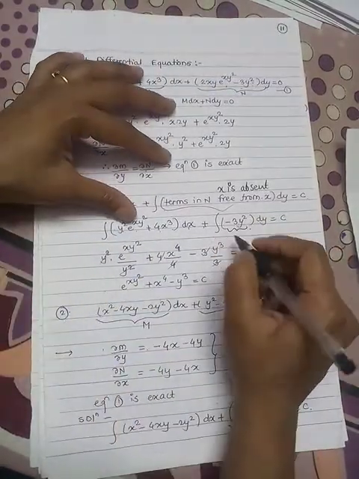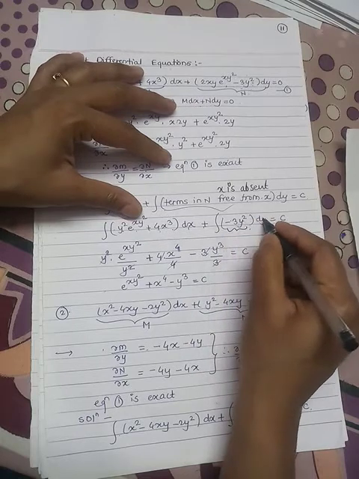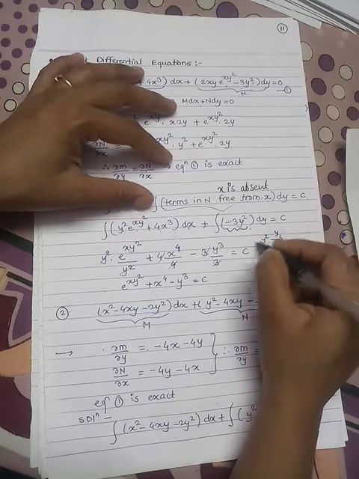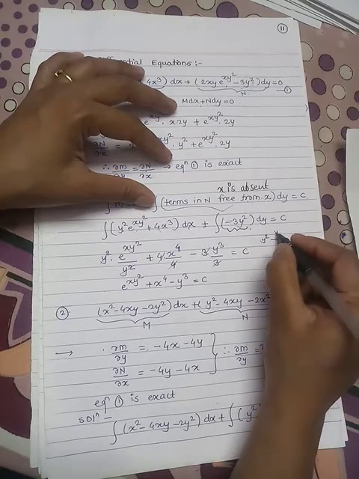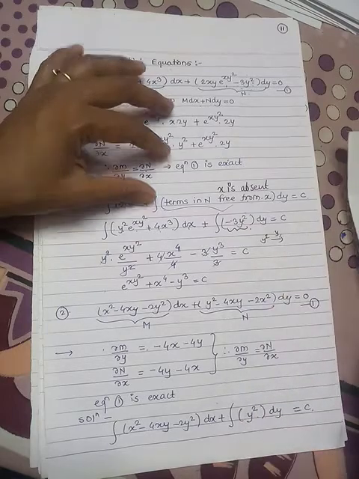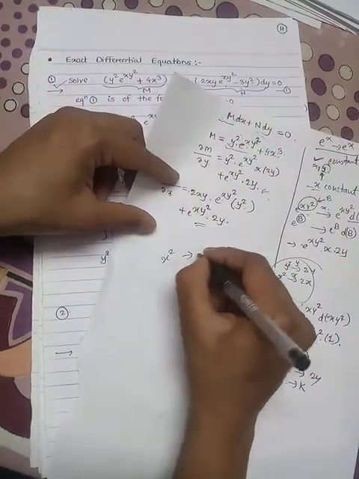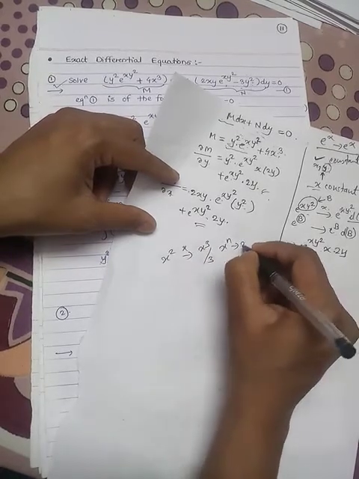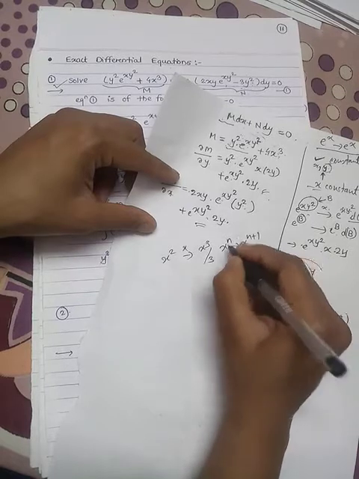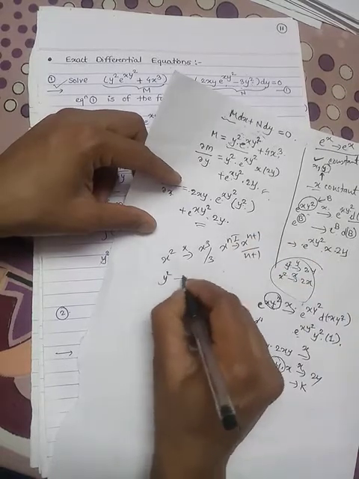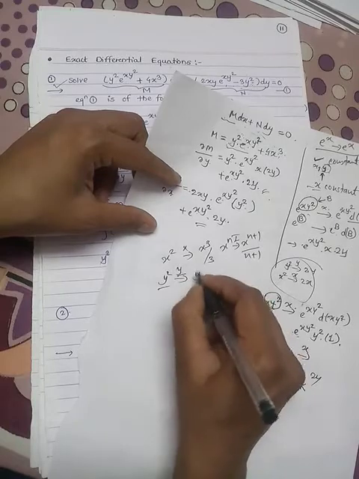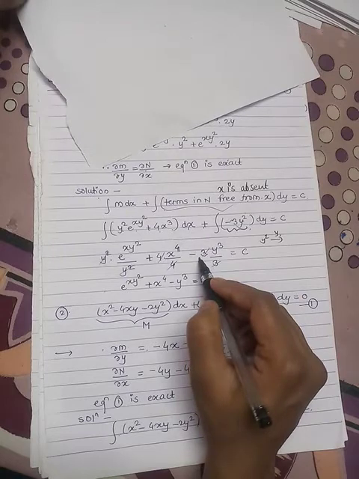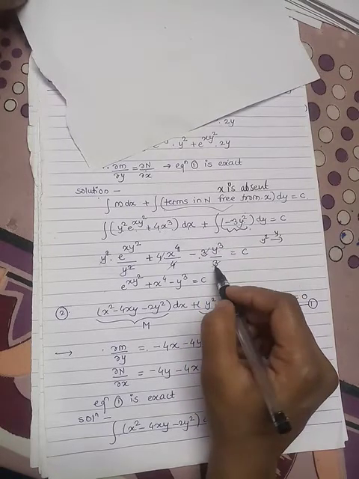So here minus 3 as it is, y square integration with respect to y. So this is your 12th standard integration. X square integration with respect to x is x cube by 3. We are using x raised to n formula, x raised to n plus 1 upon n plus 1 integration. Then y square integration with respect to y. Again variables are same, so same integration is there. Y cube by 3. So minus 3 as it is, constant is there. Y square integration is y cube by 3 equal to c.